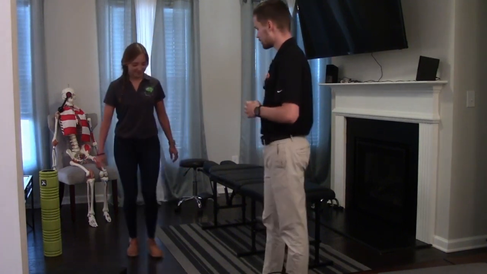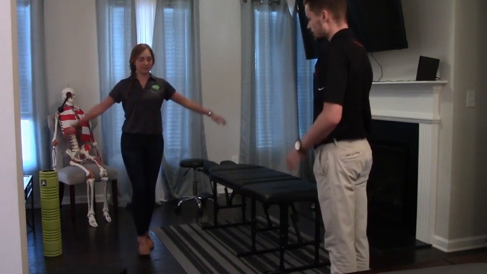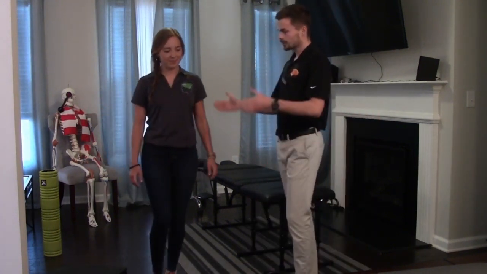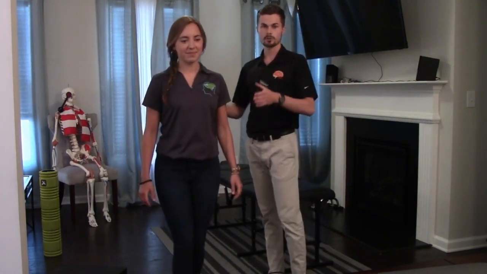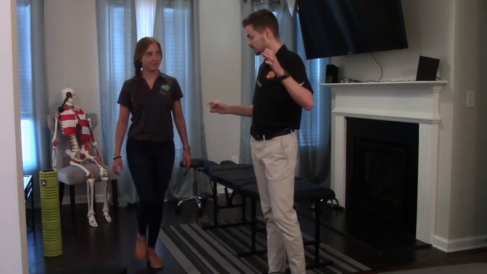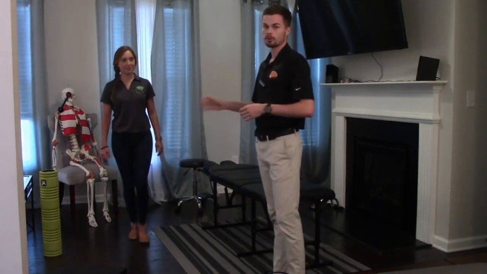Okay, next we're going to do tandem gait that we already talked about. So tandem gait, what I'm going to have Rebecca do is take a step forward like this over the other foot like that. Perfect. And you want to make sure that the patient's not falling down. So you want to be next to them, making sure that they don't fall, because if you're expecting a cerebellar lesion, most likely they're going to have trouble doing this.